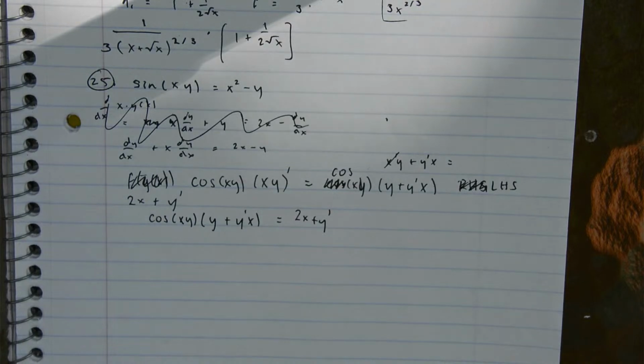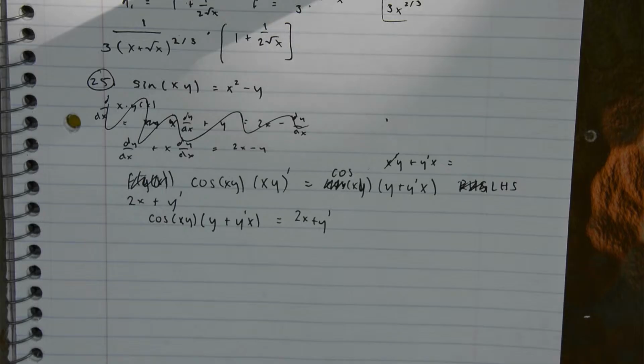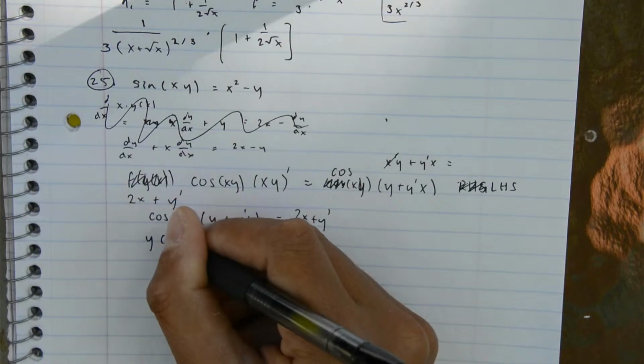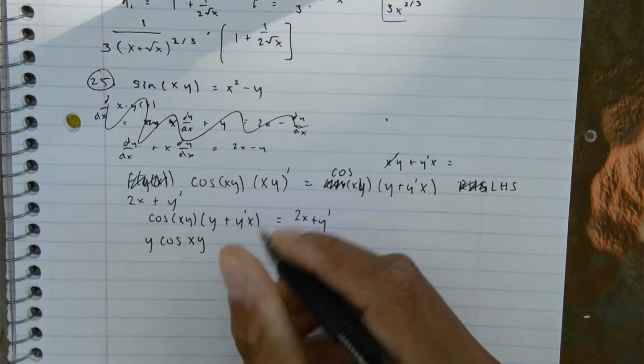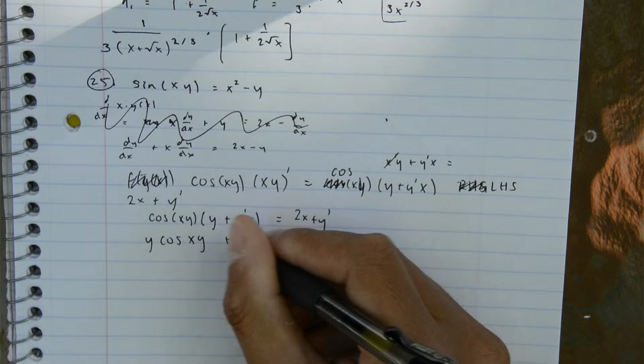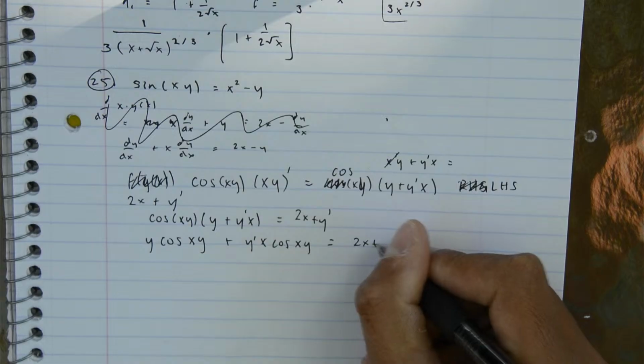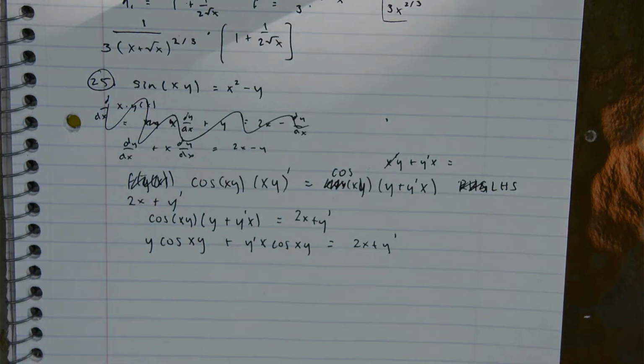Okay, now this is where I just fall flat. I don't even know what you're supposed to do after this. So let's just expand. So we get y cos xy plus y prime x cos xy is equal to 2x plus y prime. So what do?